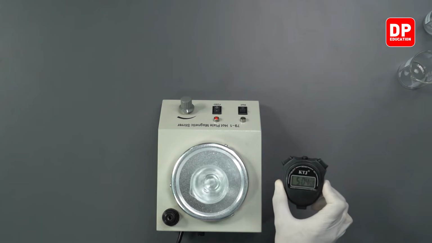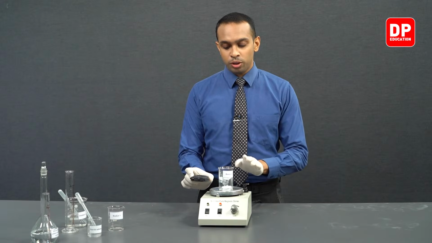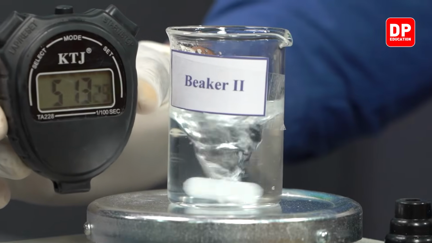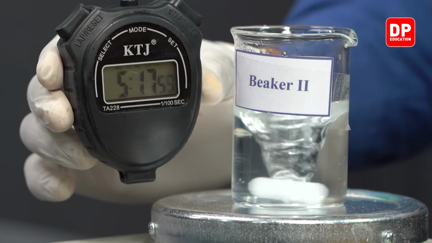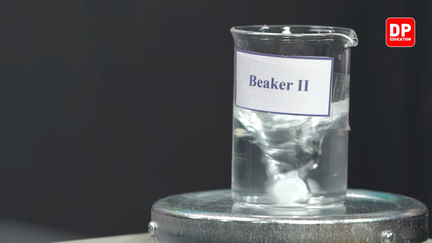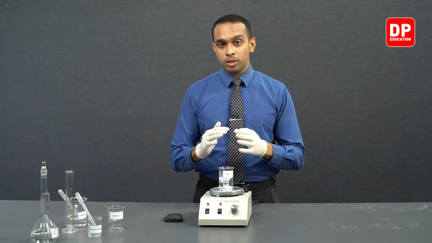Now students, it has been 5 minutes and as you can see, there is no color change. This indicates that the potassium iodide, when reacted with Fe3 plus, produced iodine.